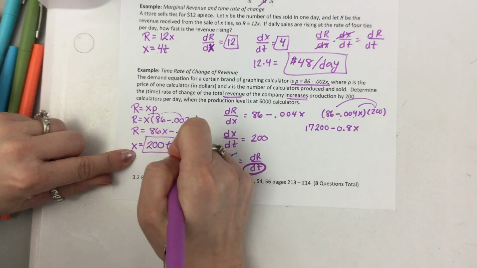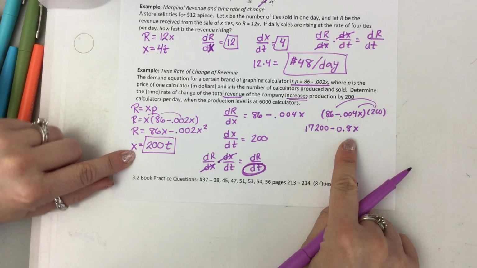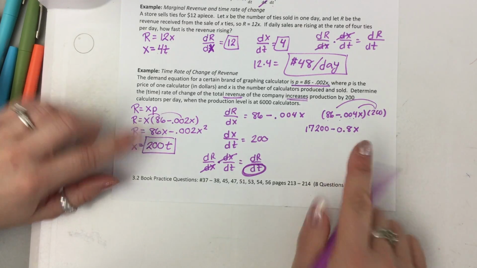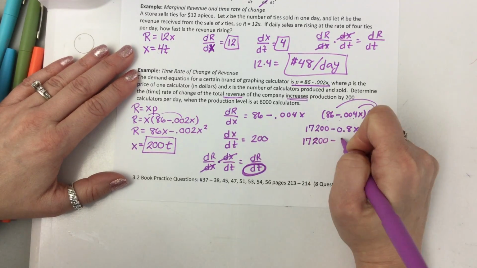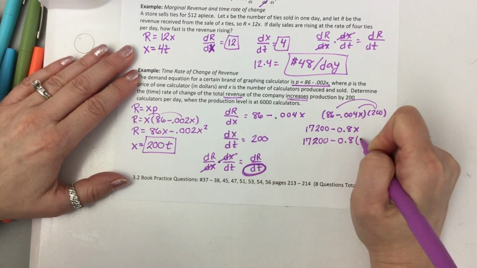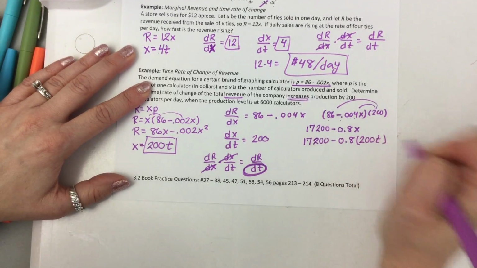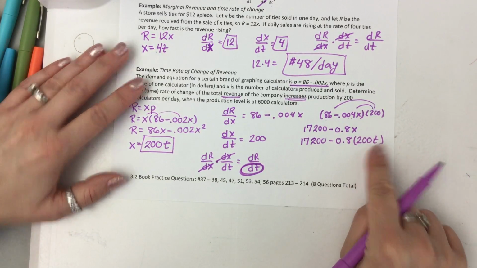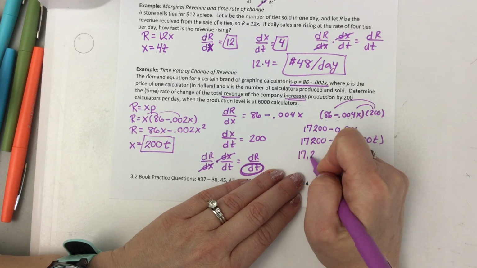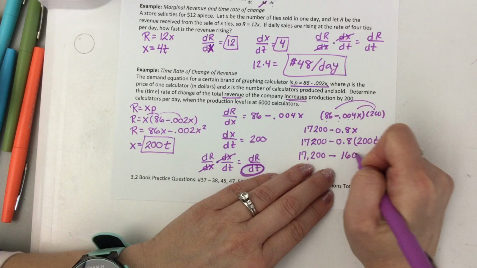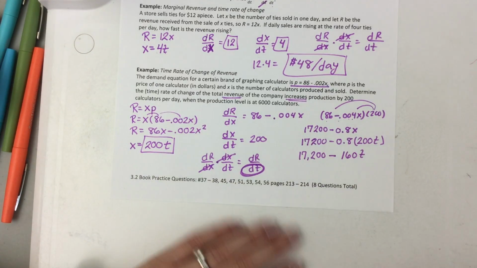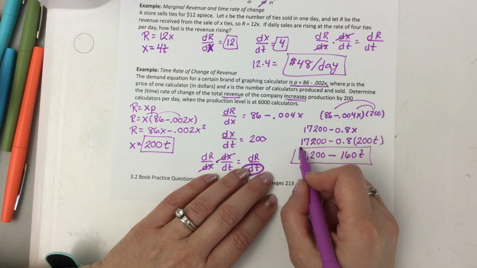Well, x is really 200t. So I need to go ahead and substitute that in. So it's 17,200 minus 0.8 times 200t because it's based off of t. So I have 17,200 minus 160t. So there is the derivative.